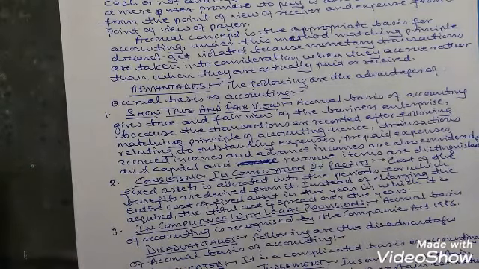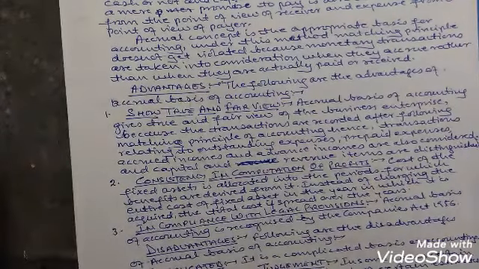So this is said to be the most appropriate system of accounting because all the transactions are recorded after following the matching principle, and the capital and the revenue items are easily distinguished.